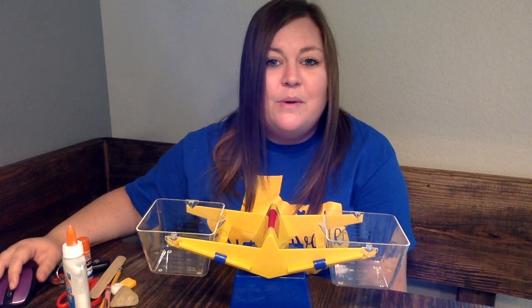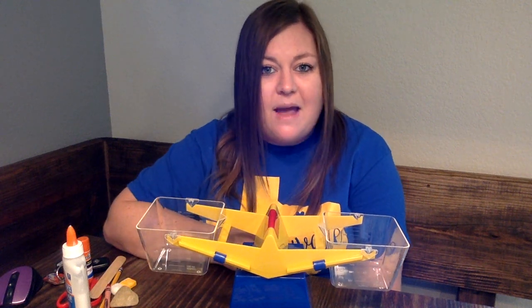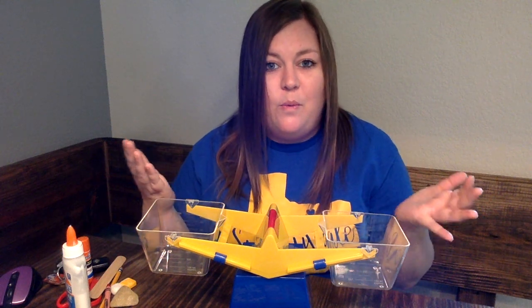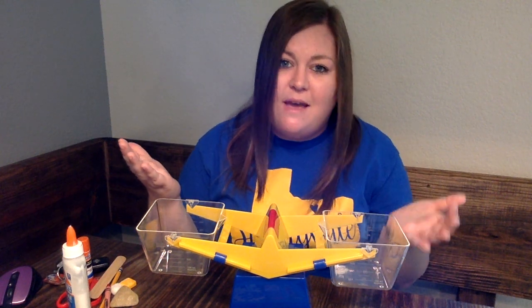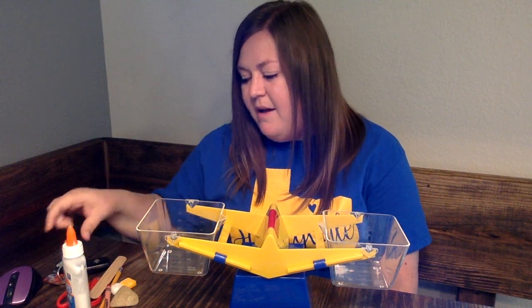And so today we're going to be comparing the weight of two different objects. And I have here in front of me something called a balance scale. You can use a balance scale to compare the weight of two different objects to see which one is heavier and which one is lighter. So I found some objects around my house to compare the weight of.